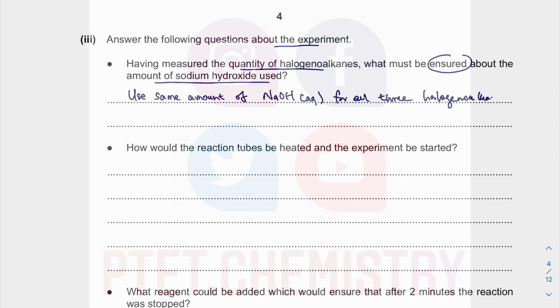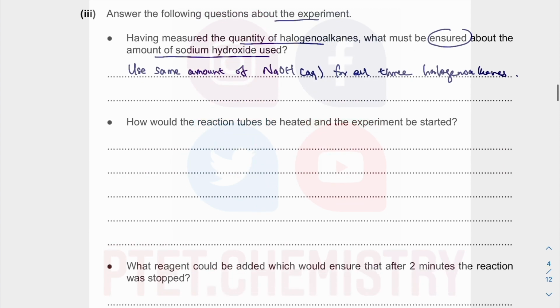So this is one of the things that can change. They can affect the reaction, what you're trying to monitor. So you want to keep it constant. So this is one of those control variables. All right.